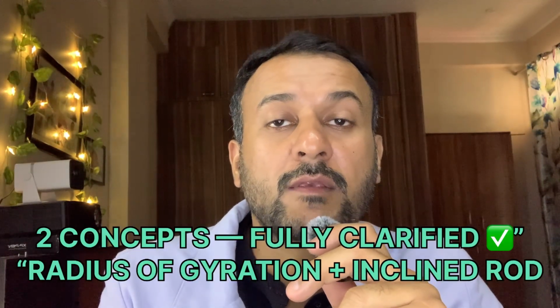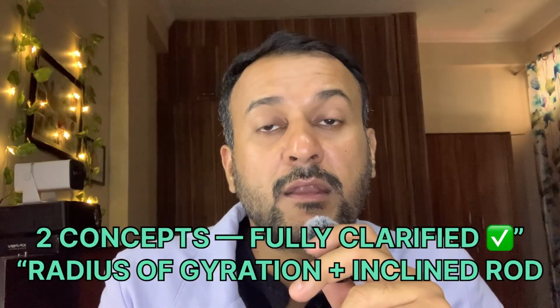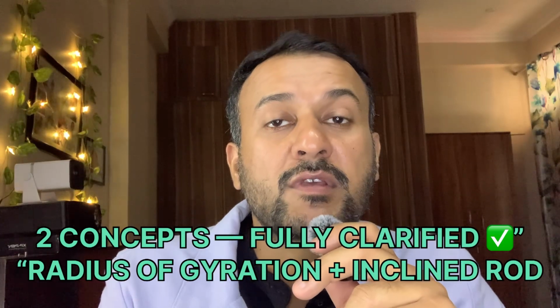And the second one is the moment of inertia of a rod which is inclined to the axis of rotation at an angle of theta. This question has created more confusion than any other question in the moment of inertia. So after this video, these two concepts will feel most obvious.